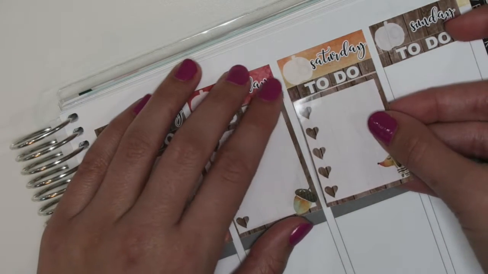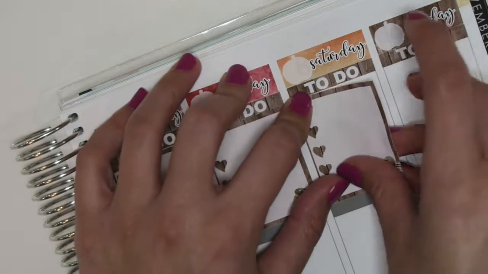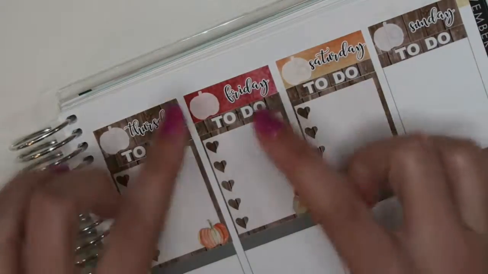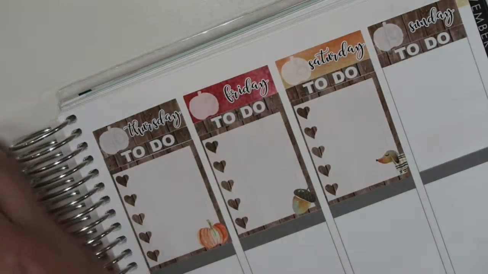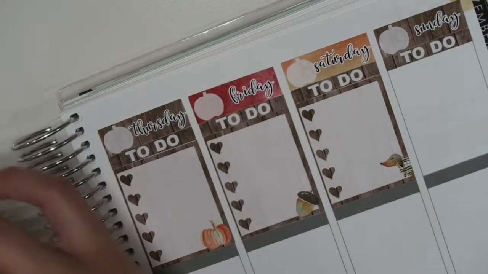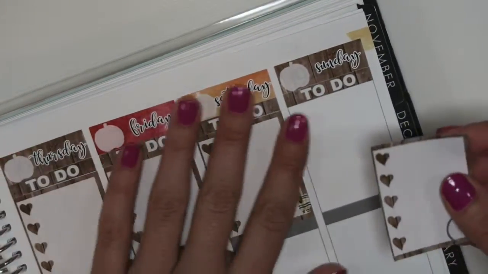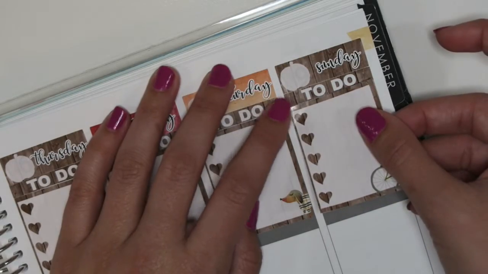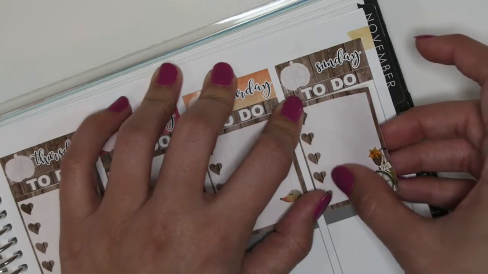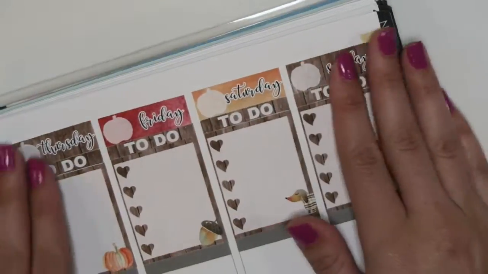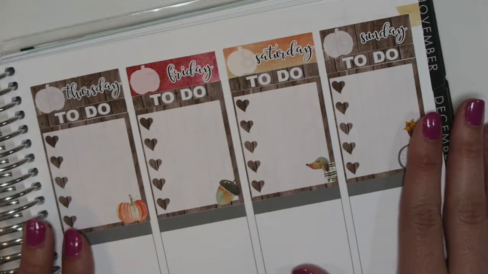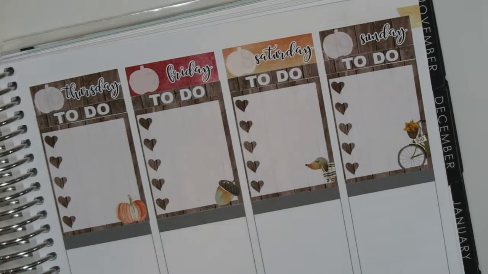But I know some of our monthly kits have the big sticker to go over the top, and sometimes that can be kind of a disaster when it's glossy and you put it down weird. Oh, that looks so cute. I love how this is looking so far.